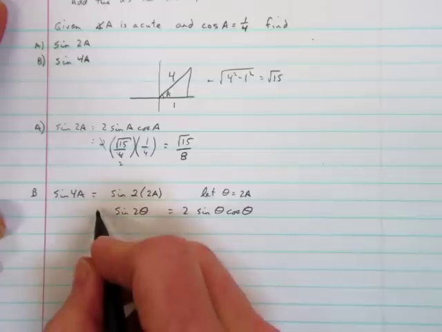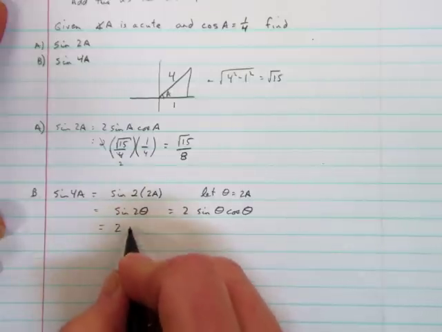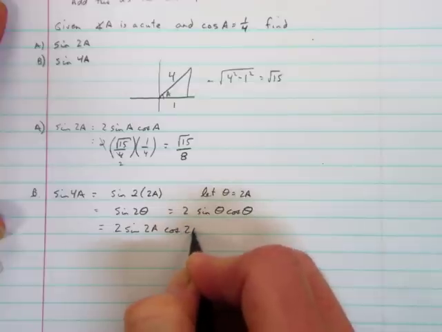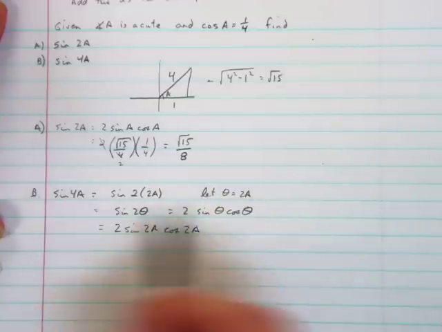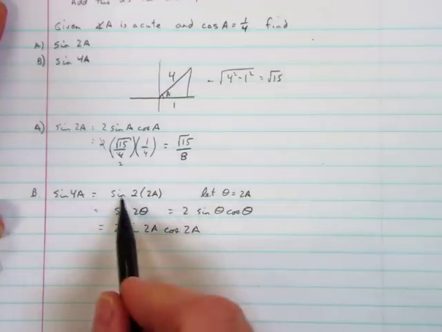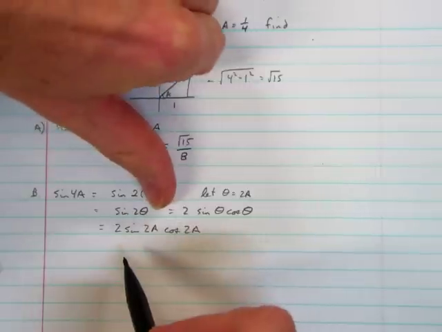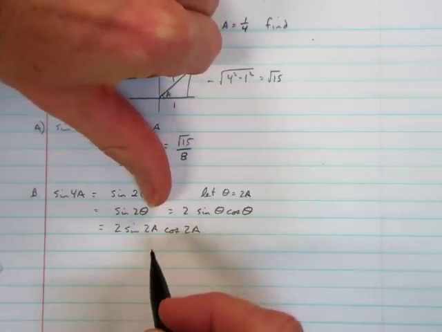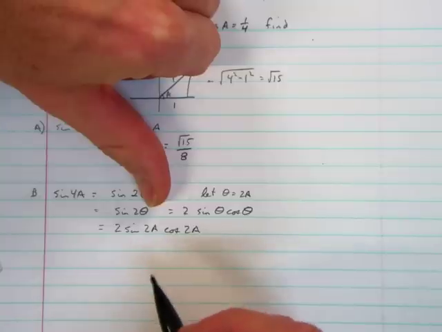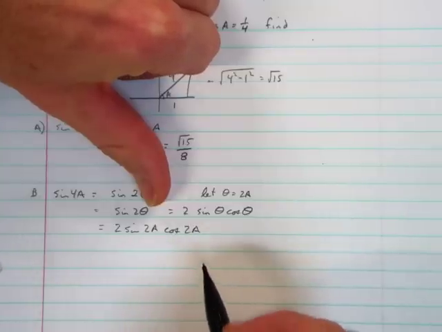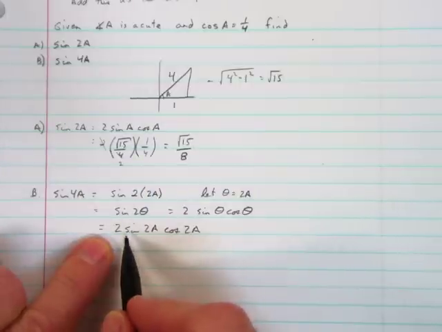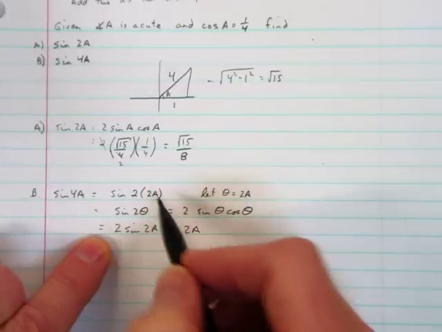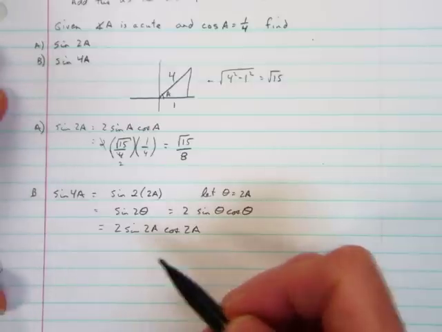So this is going to be the same as 2 sine of 2A cosine of 2A, which we don't need to do this substitution. We could see that right here, and we can kind of cover up the 2A. It's 2 times some angle. So we know our formula, sine of 2 times an angle is 2 times the sine of that angle, cosine of that angle, and that's what this is saying. That angle just looks a little different than our normal.